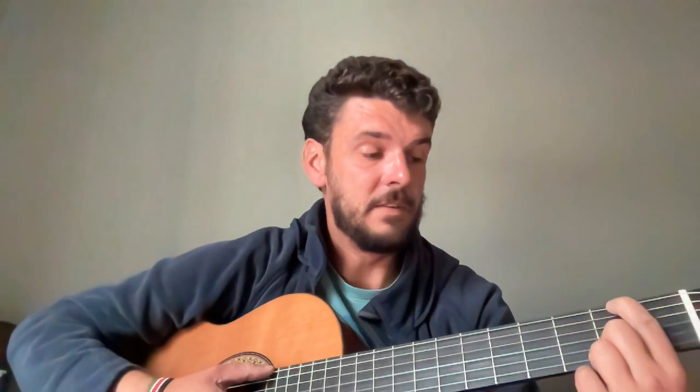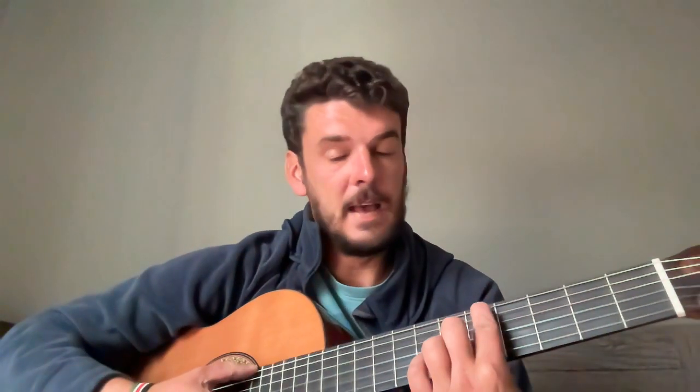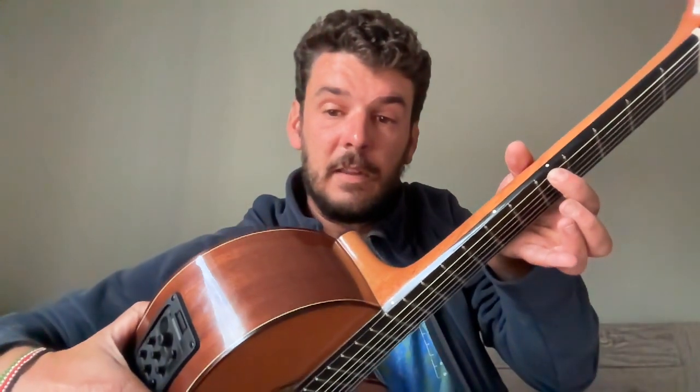So the bottom string is E. Now, that's a bad example because the next note after E is indeed F. So I put my first finger on the first fret. That's now F. But between F and G, there's another semitone, which is F sharp or G flat, depending how you want to call it. Then you've got G, and then G sharp or A flat, A, and then by the 5th fret, on my guitar, there's wee little dots that tell you that you're at the 5th fret.